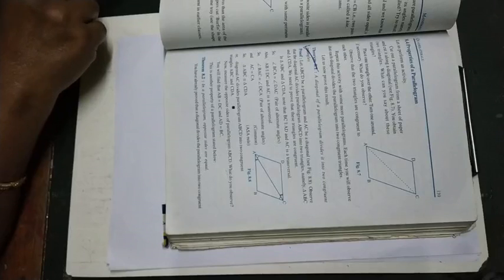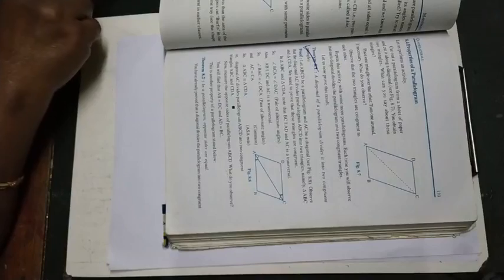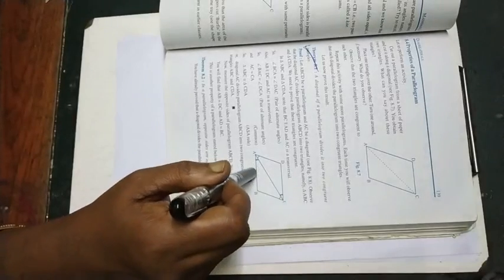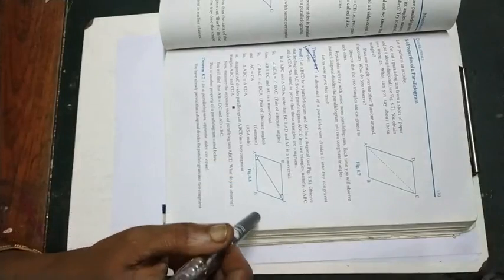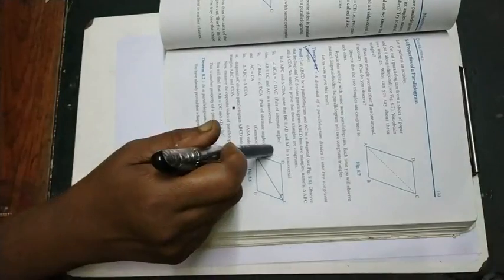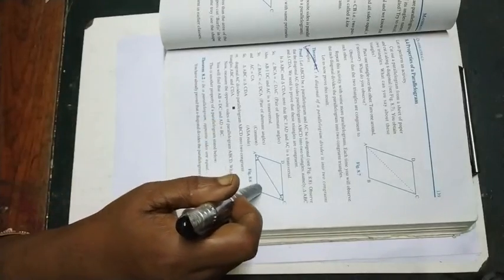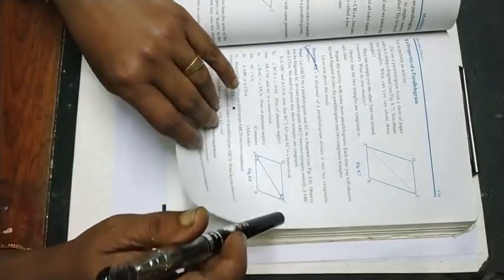Then the second theorem: in a parallelogram, opposite sides are equal. So if we are taking a parallelogram, its opposite sides will be equal. AB will be equal to CD and BC will be equal to AD. So opposite sides are equal in a parallelogram.